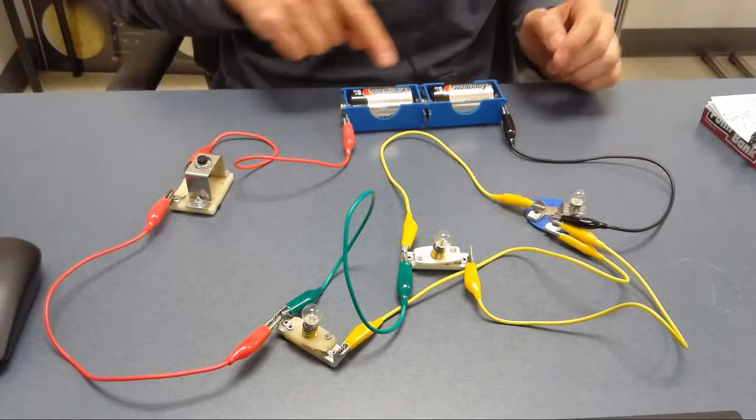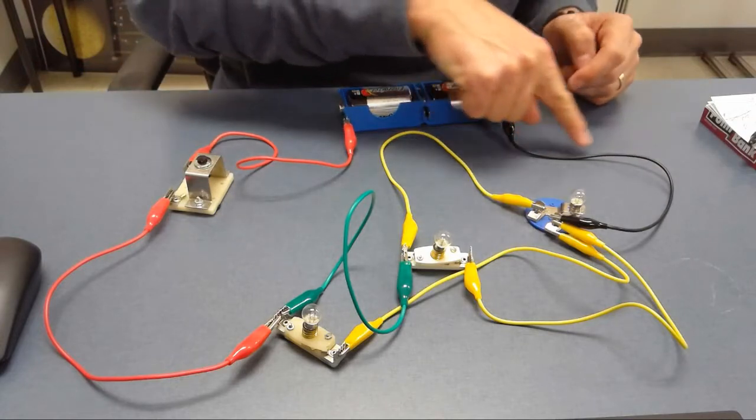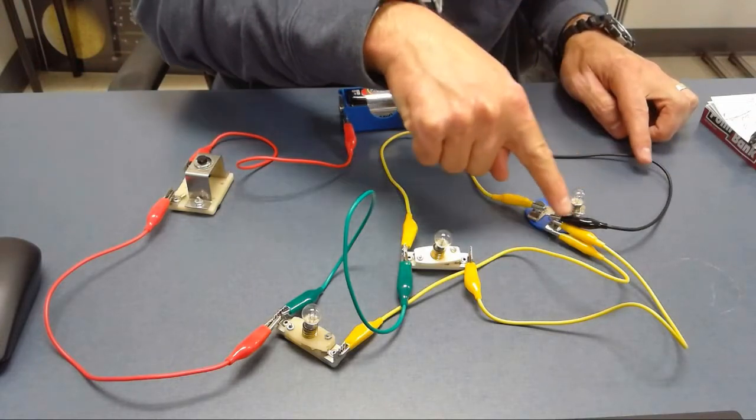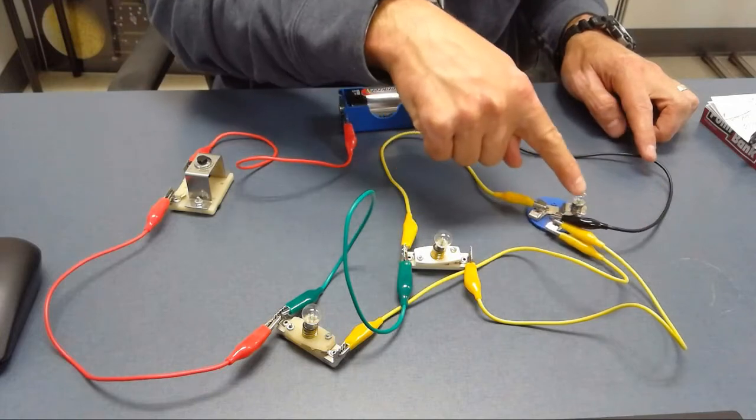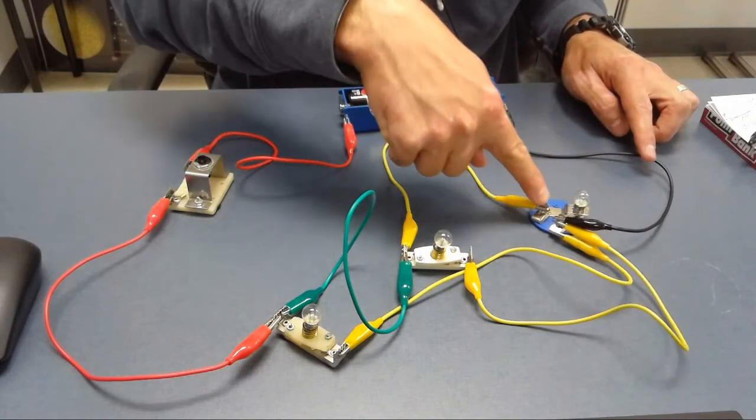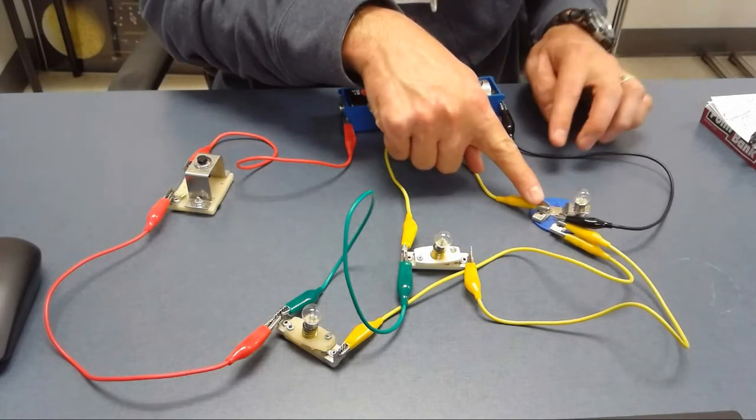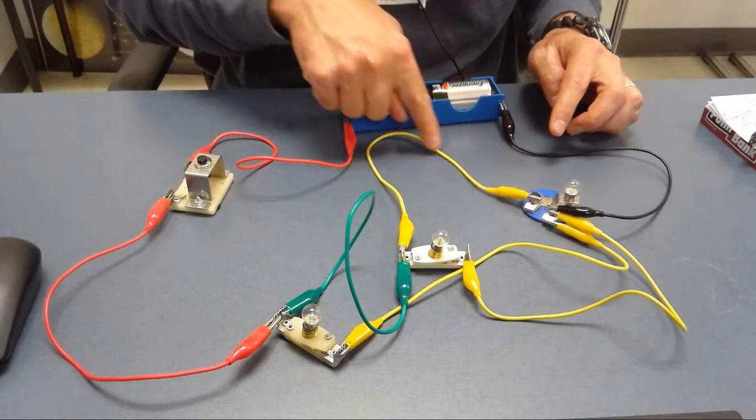Let's trace the pathways. From the negative side, pathway number 1 goes through this bulb. So we're going to go in here, through the bulb, and then it can go directly back to the battery. Here's the pathway back to the battery.